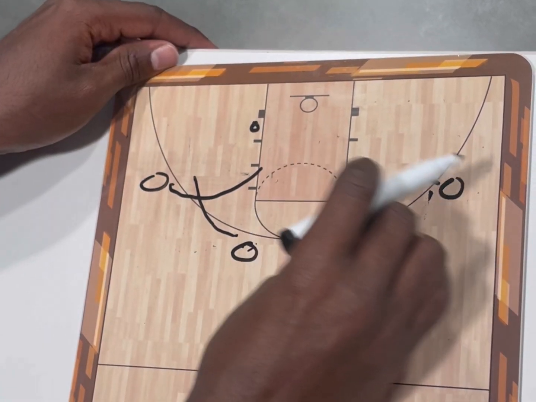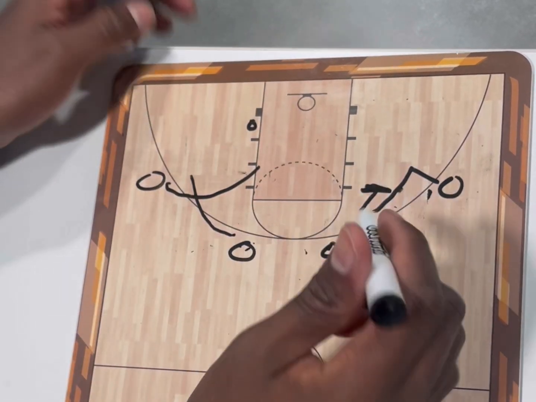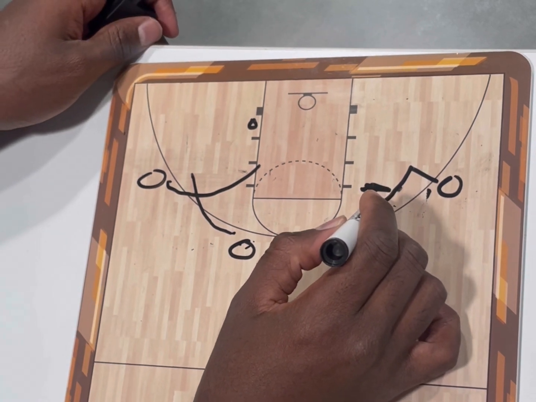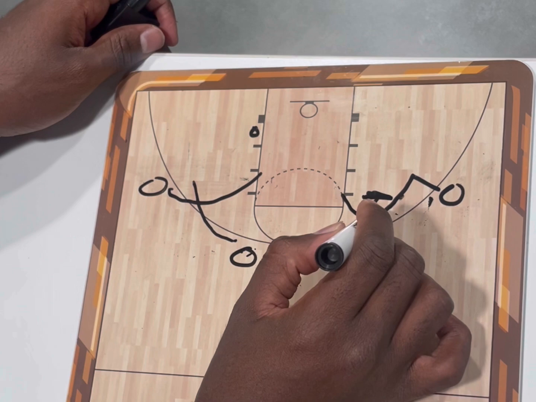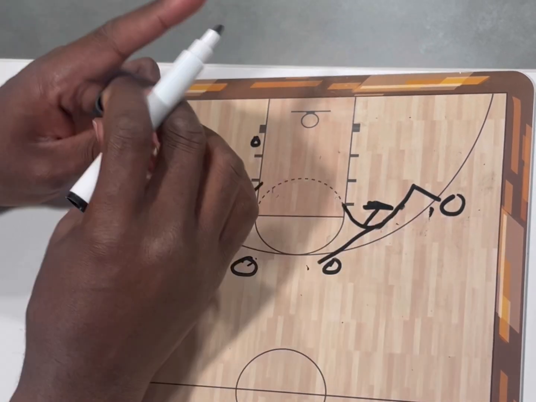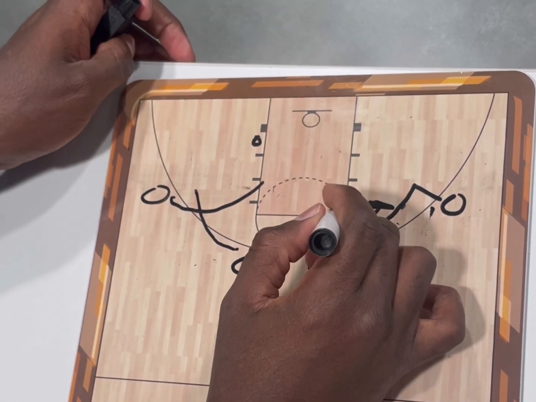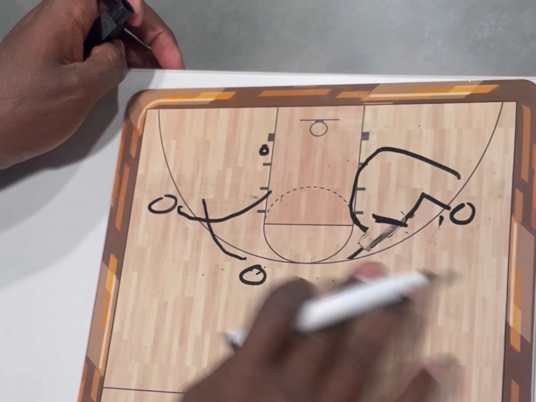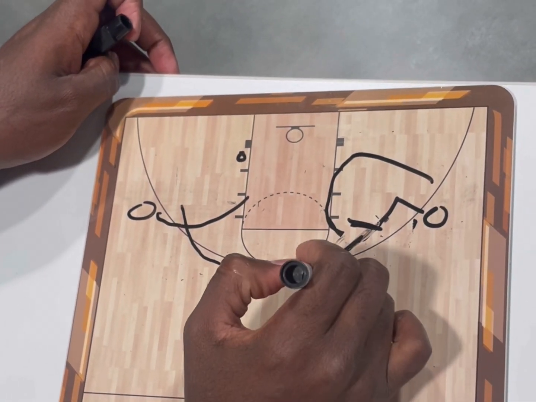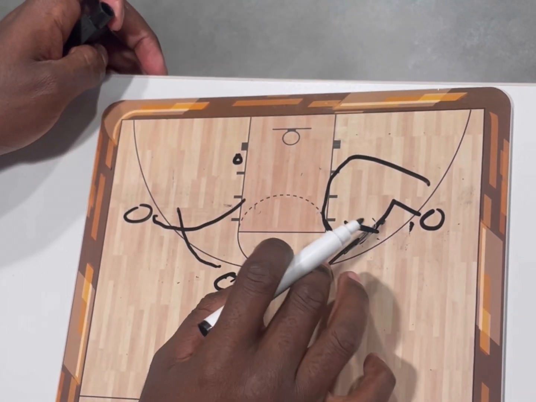And again, every single action that you do, there's counters, right? This guy could actually, if he wanted to, he could curl this, right? Or he can pop, right? And then again, these guys are going to make that decision. If he decides to curl, then he's going to fill back. And then this guy that's at that screen, he's just going to pop back to where he came from, right? So there's always counters for everything.